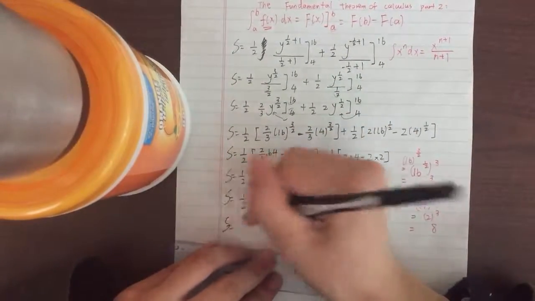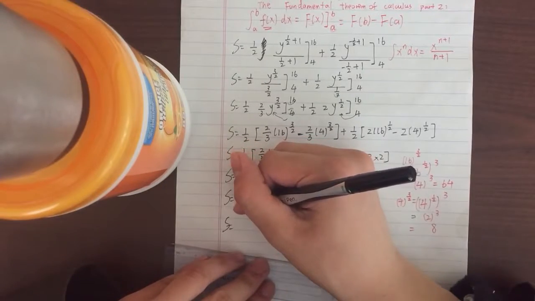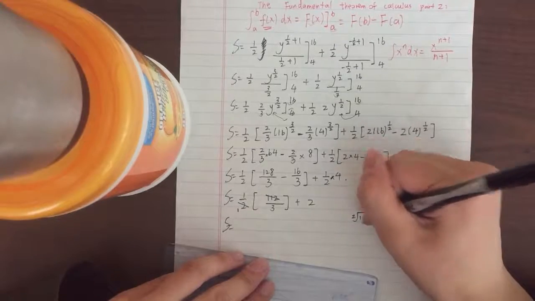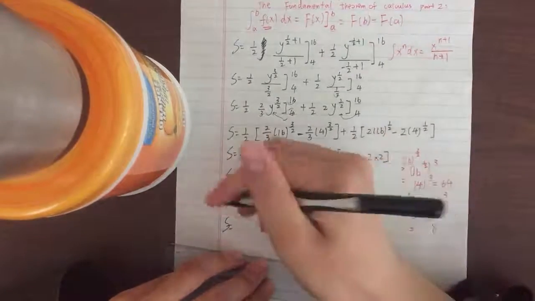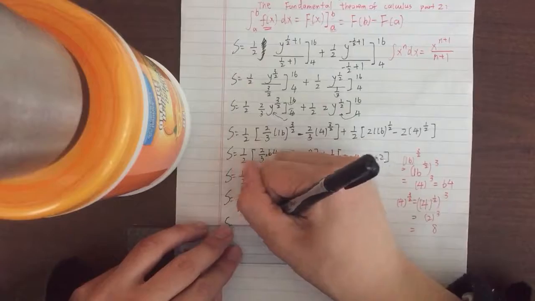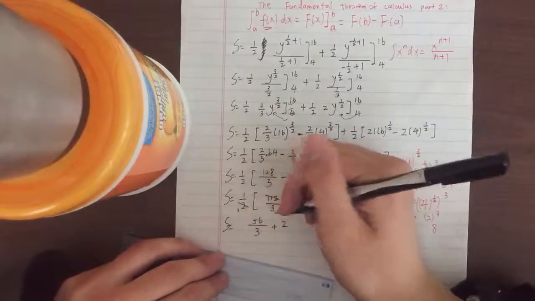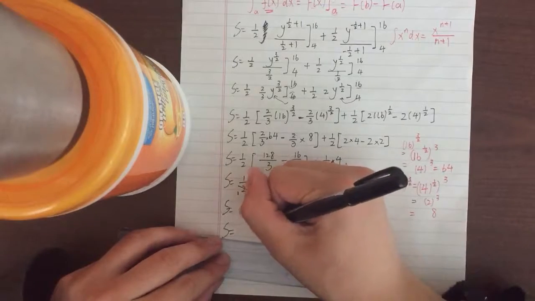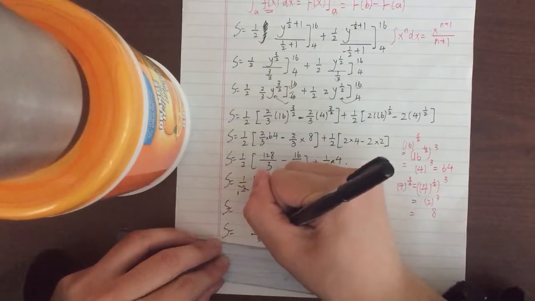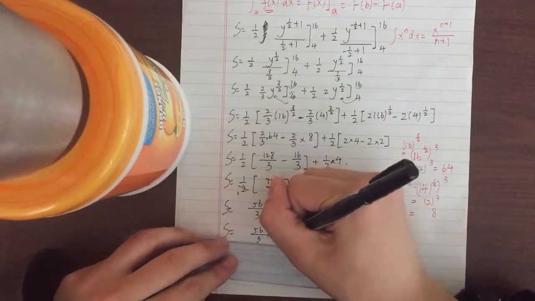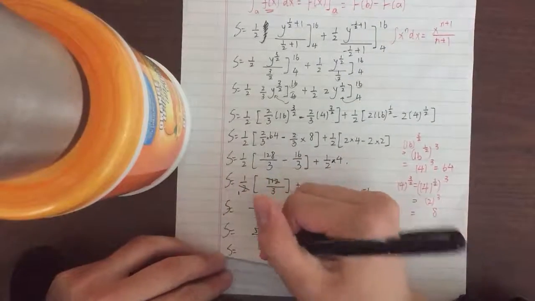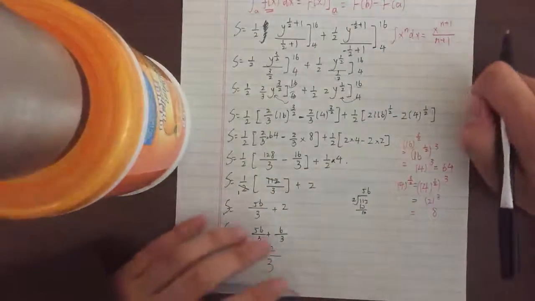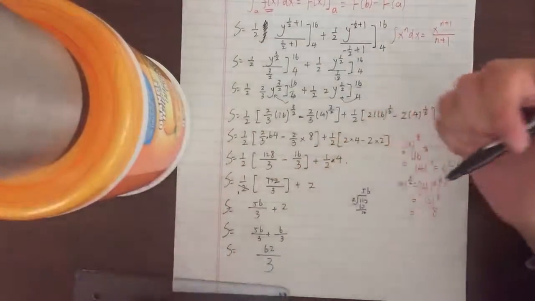So we can cancel out this 2 here, and 112 over 2 is just 56. So 56 over 3 plus 2 equals 56 plus 6 over 3, which is 62 over 3.